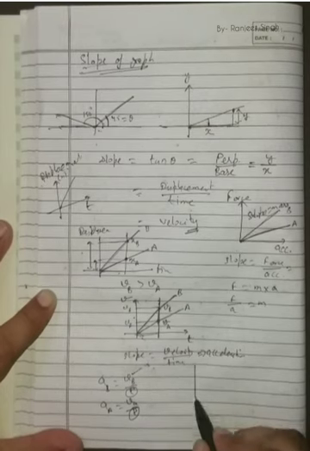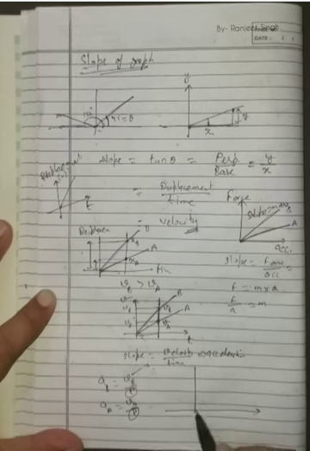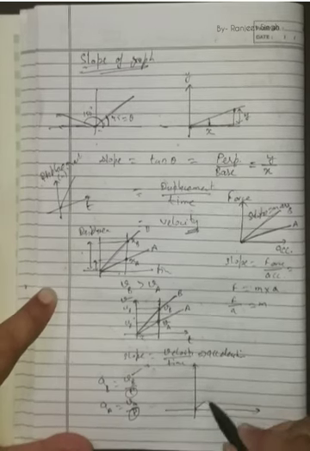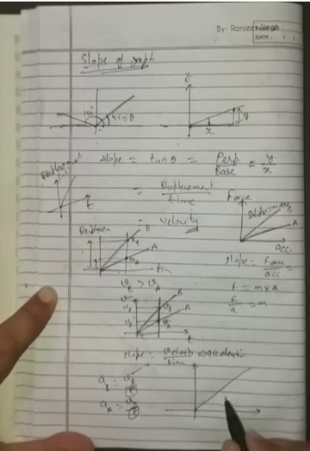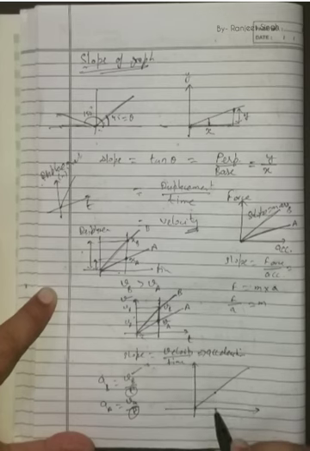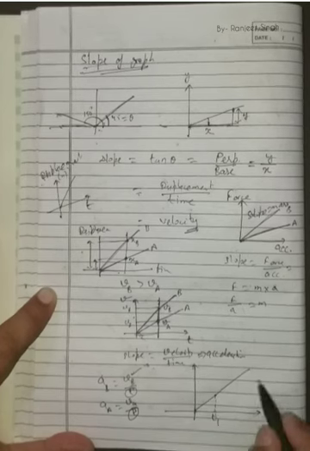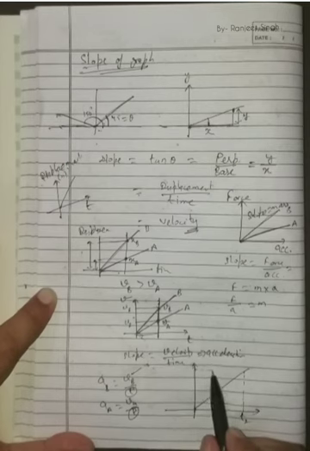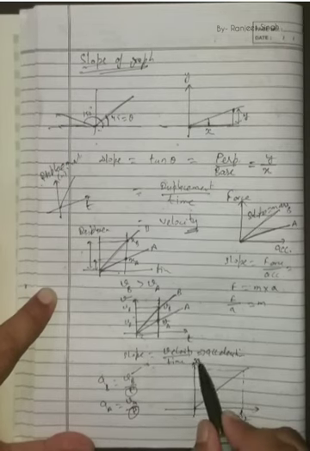Now in our case, sometimes it is also possible to calculate the slope between two time durations. Let us say that I'm talking about some time here, t1, and here the time is t2. Once again, if I'm talking about a displacement time graph, I'm taking x on this axis.